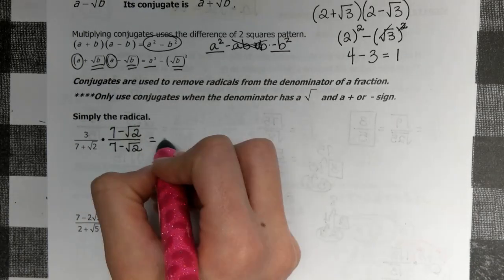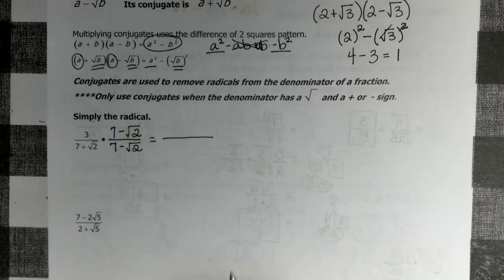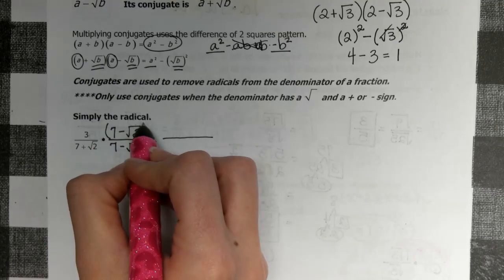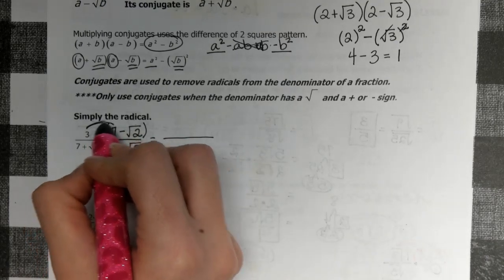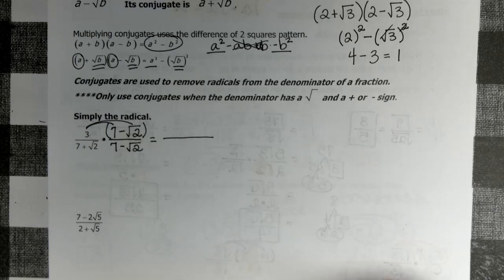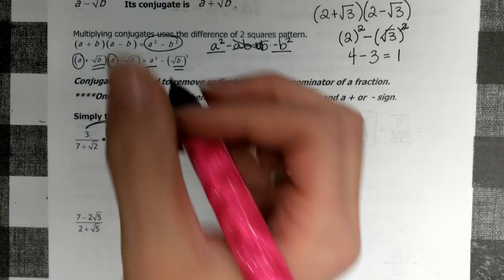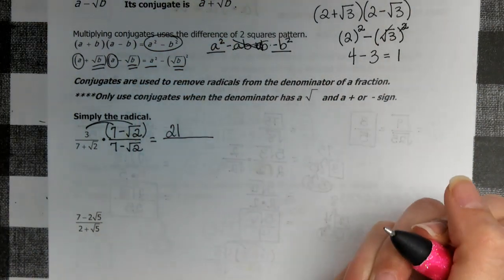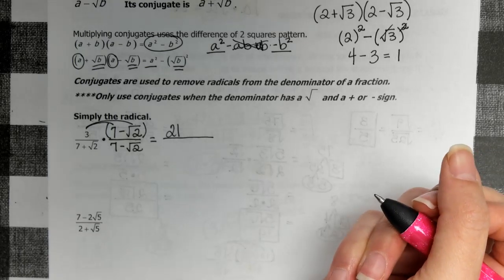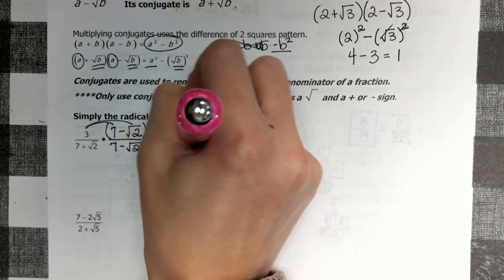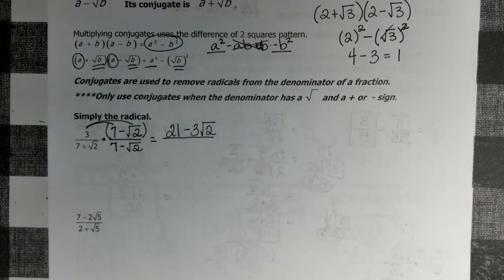Multiply top and bottom by that. So my numerator, 7 minus square root of 2 times 3, I'm going to distribute that 3 to everything. So 3 times 7 is 21. 3 times negative square root of 2 is a negative 3 square root of 2.